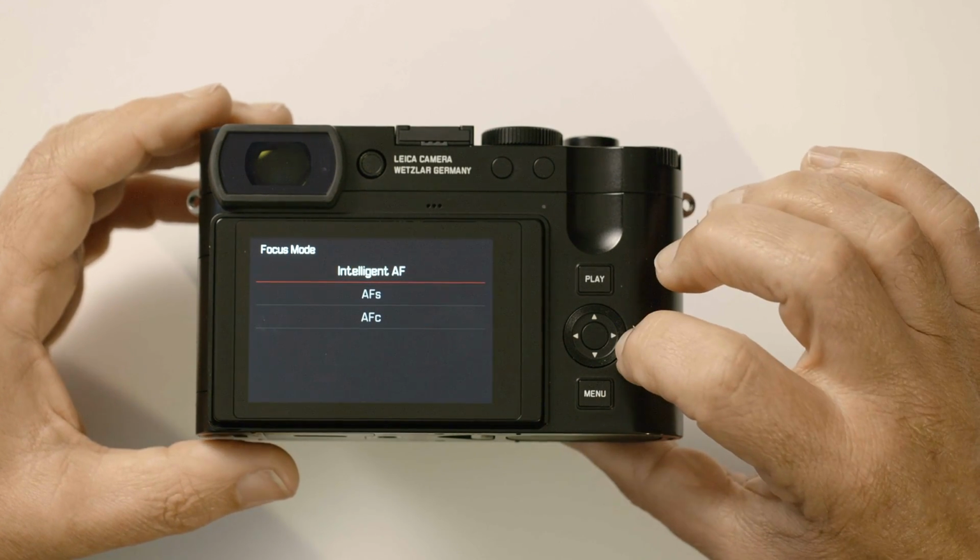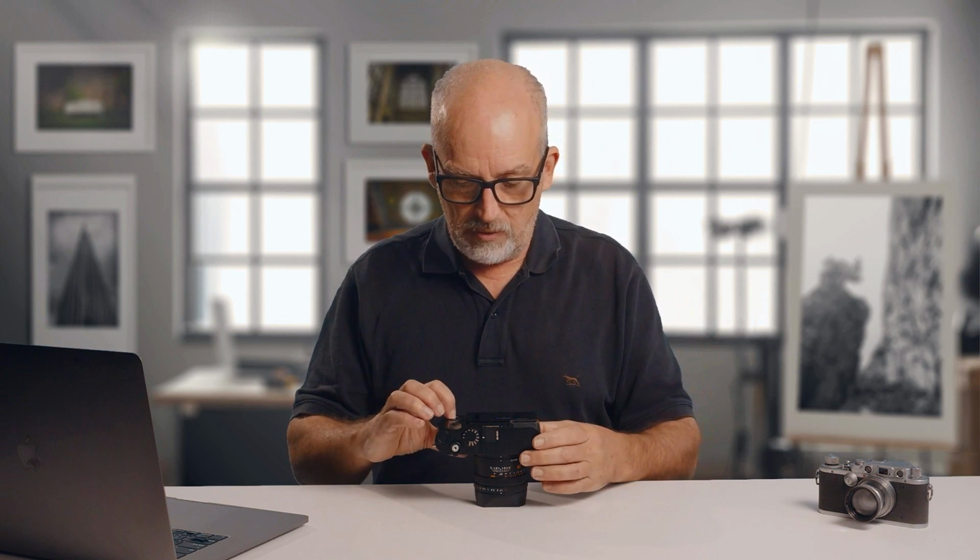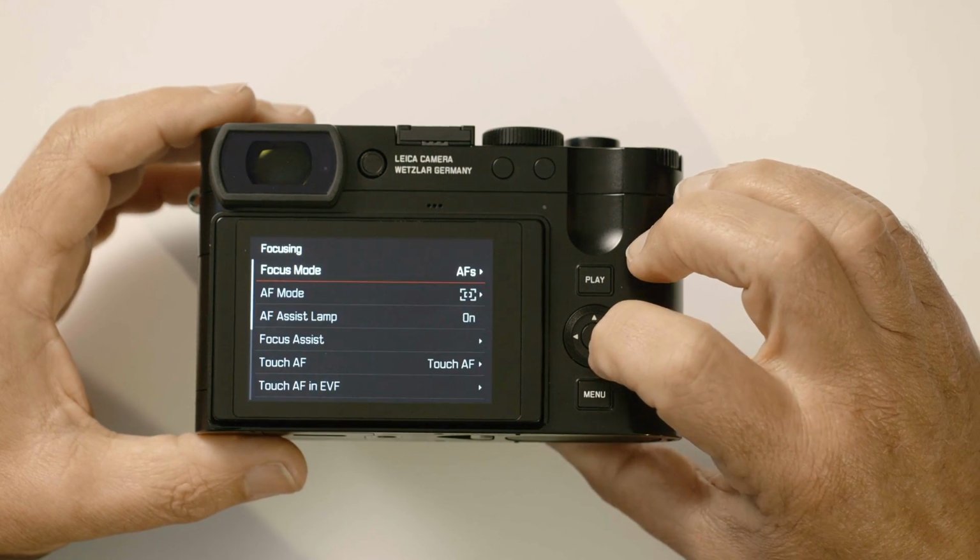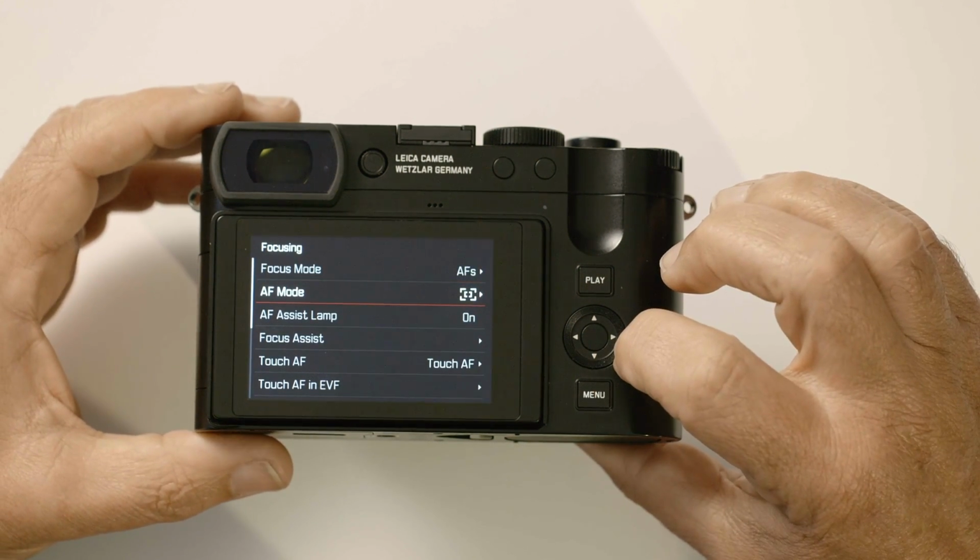Intelligent AF, I tend to leave this one alone because it chooses continuous or stills depending on the subject. I think I'd rather make that decision. So I'm going to leave it on AFS for the minute. Then we're going to go down to AF mode.